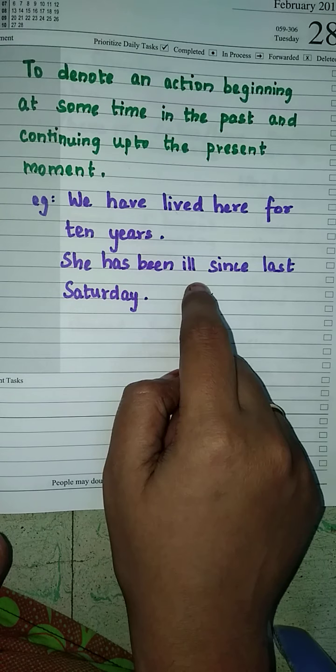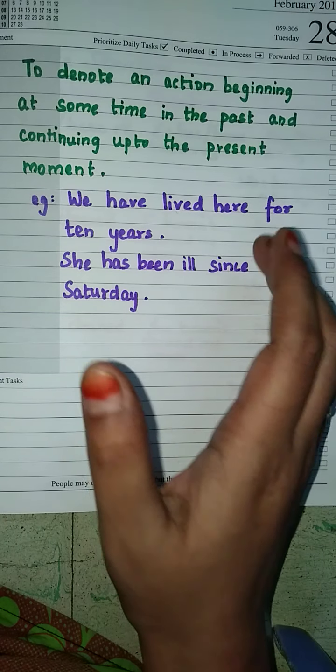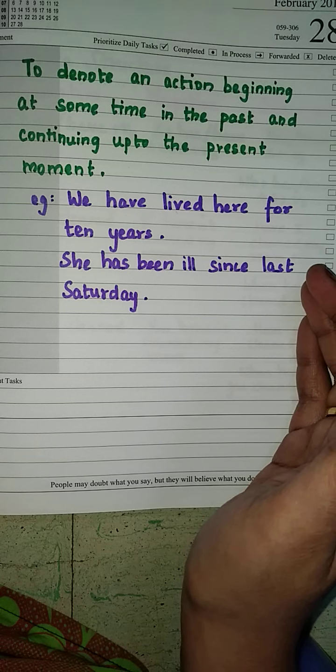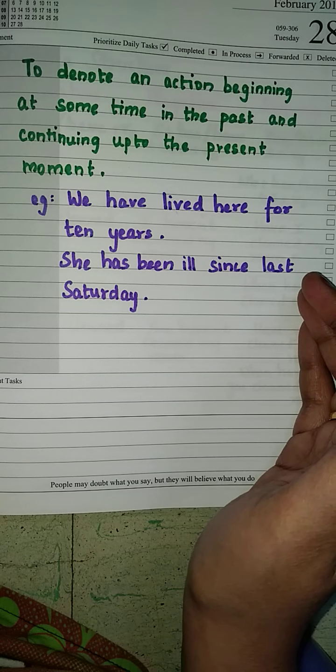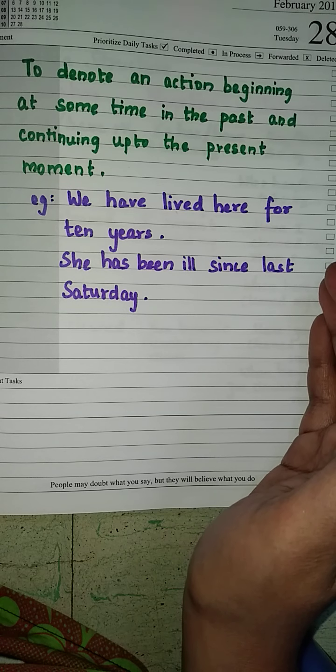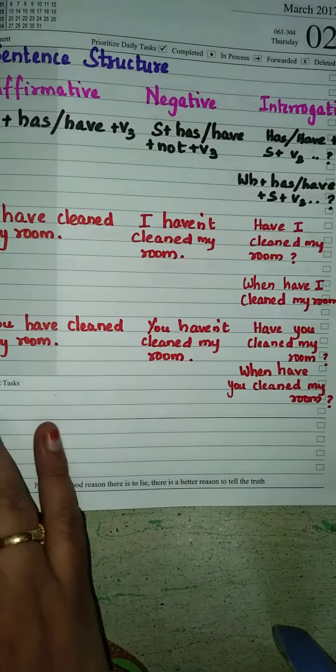She has been ill since last Saturday. So last Saturday she started suffering from some illness and she is still ill. For such cases we can use present perfect. So it is an action which started long back and is still continuing. Okay, now let us see the sentence structure.